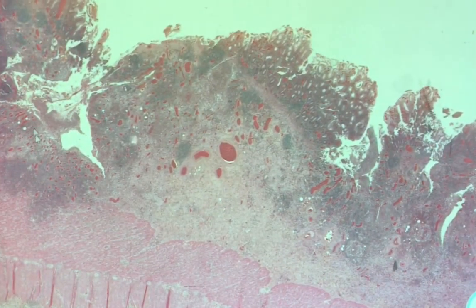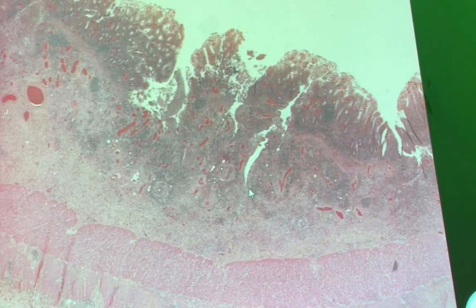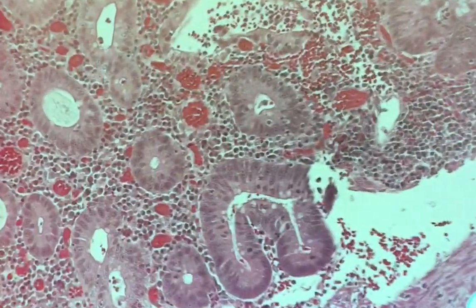We have this ulcerated lesion that has transmural inflammation. I don't think I'm seeing granulomas, but you don't necessarily have to have them. You can though. We do have vascular injury. So this is a case of Crohn's disease, or inflammatory bowel disease, Crohn's disease.